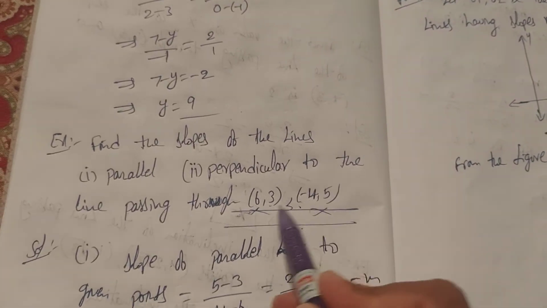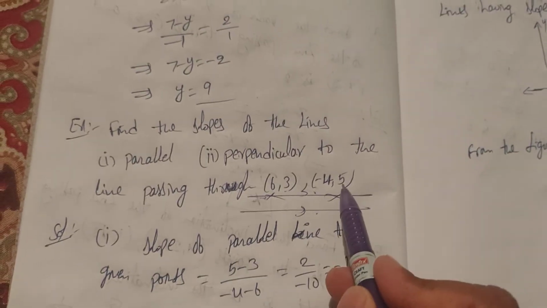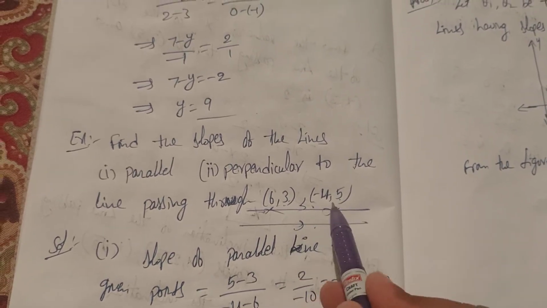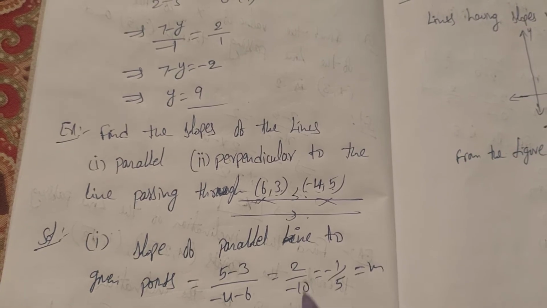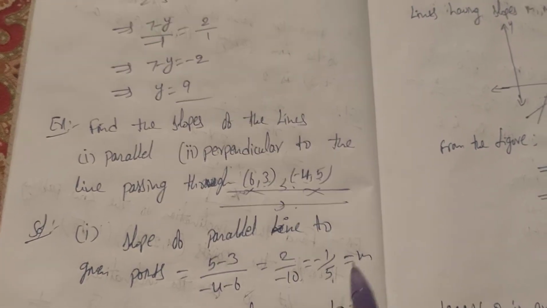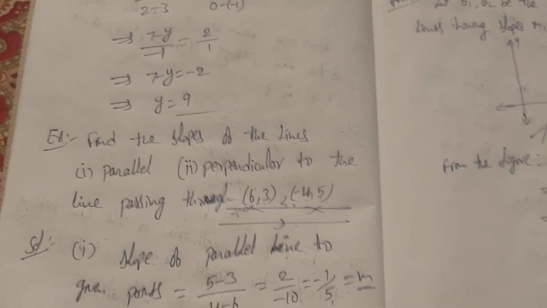Okay, so the slope of this line is nothing but what? If you know the two points, it is the difference of y coordinates by the difference of x coordinates. That means (5 minus 3) by (minus 4 minus 6). 5 minus 3 means 2, by minus 4 minus 6 means minus 10. That is equal to minus 1 by 5. Let us say this is m.